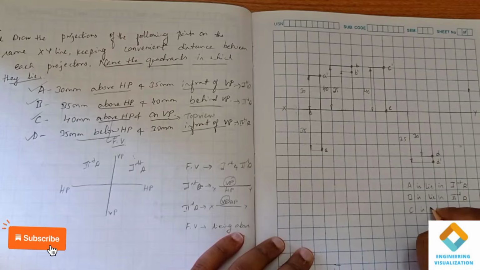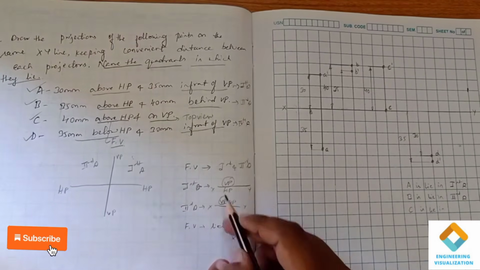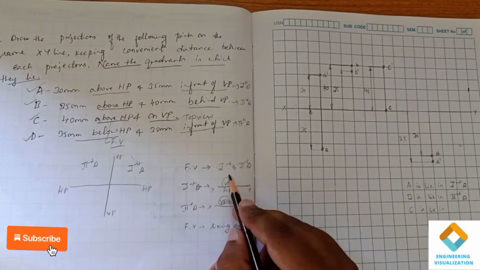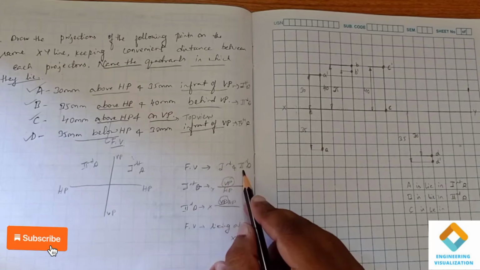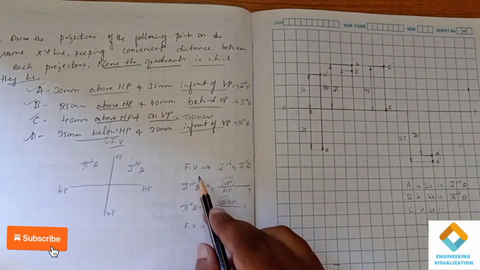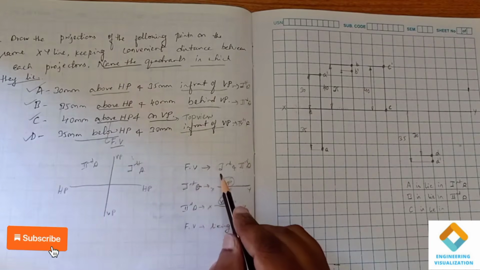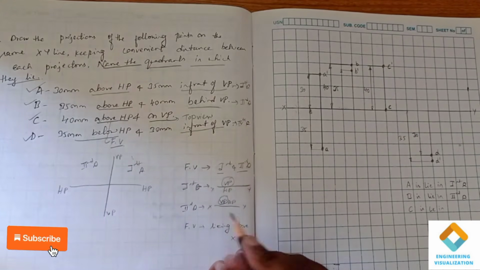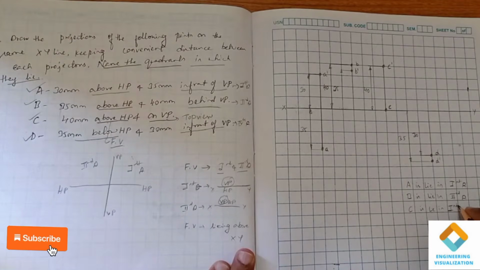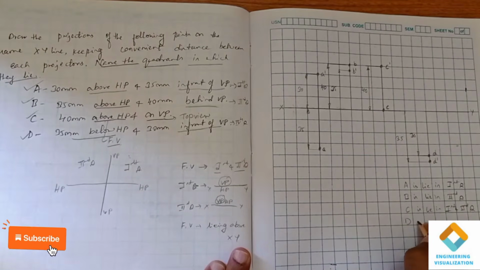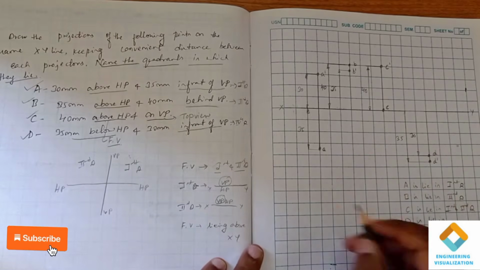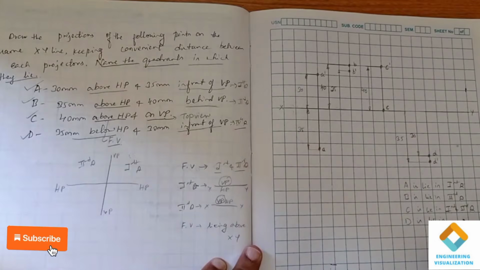Similarly, C is lying, you can see that C is lying in the first and second quadrant. Both the things you have to write. Because the front view is lying in the first and second quadrant, we will consider the front view as a reference for writing it. So the point C is lying in the first and second quadrant. Similarly for the point D, we know that it is lying in the fourth quadrant.